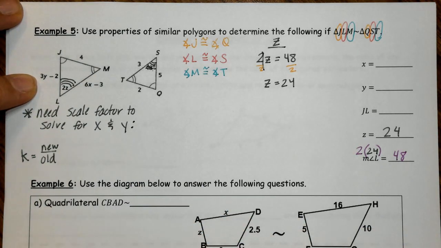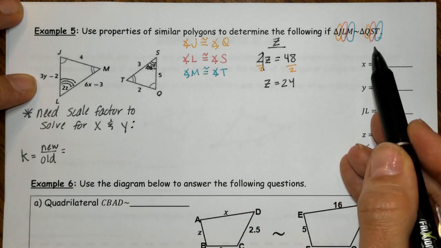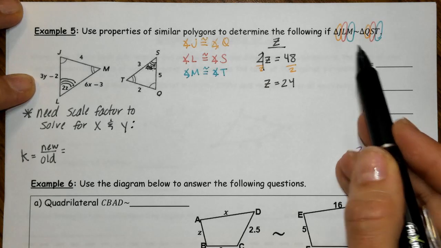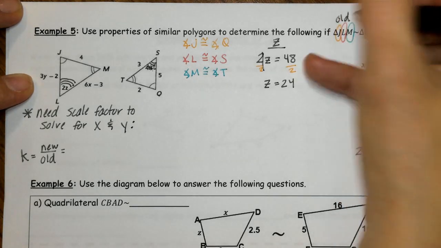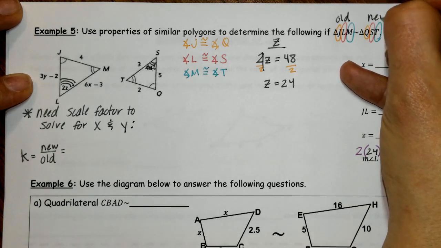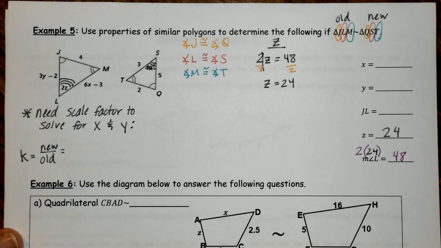Now, when we look at, we have to make sure we have new over old. If we look at that similarity statement, it tells us which one's new and which one's old. The old is the original one we started with, the first one written. We are going to create the new one. This is always how this is going to be with our similarity statements.